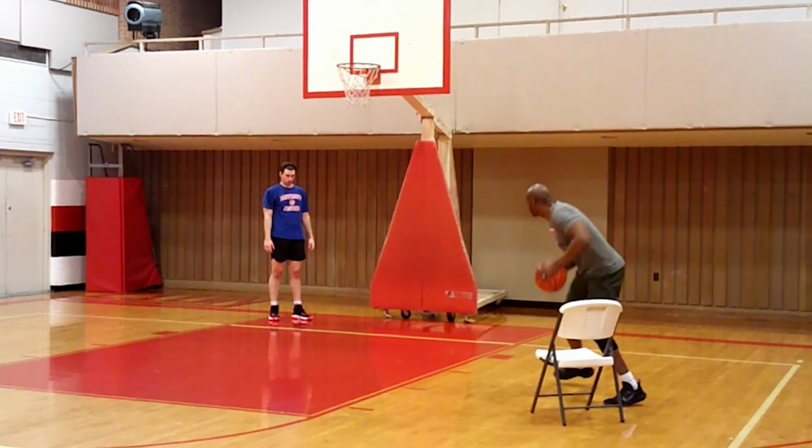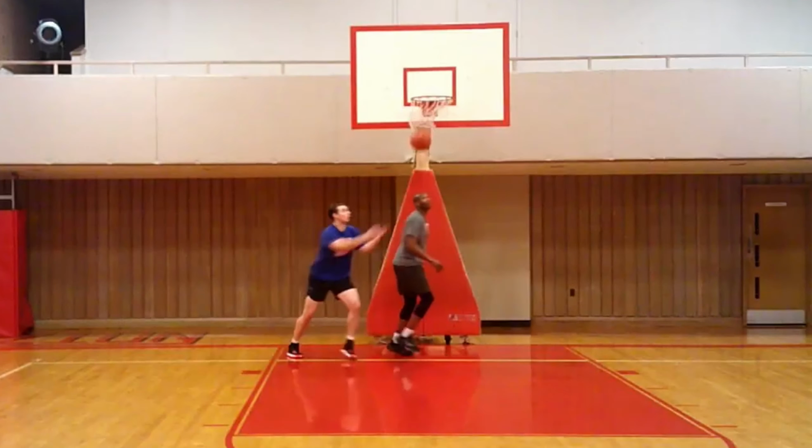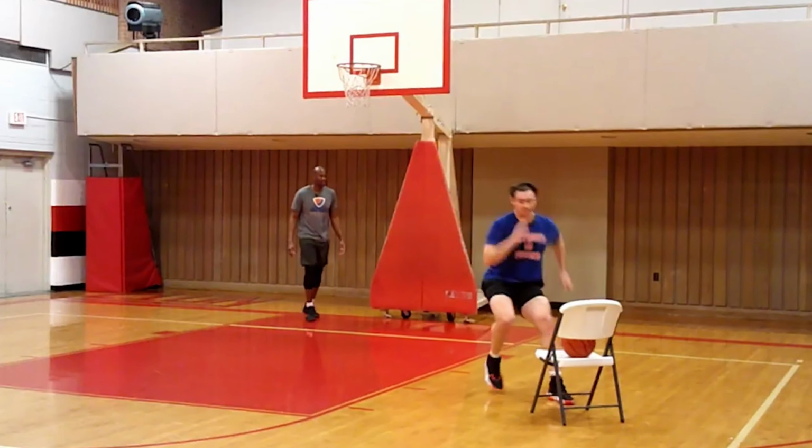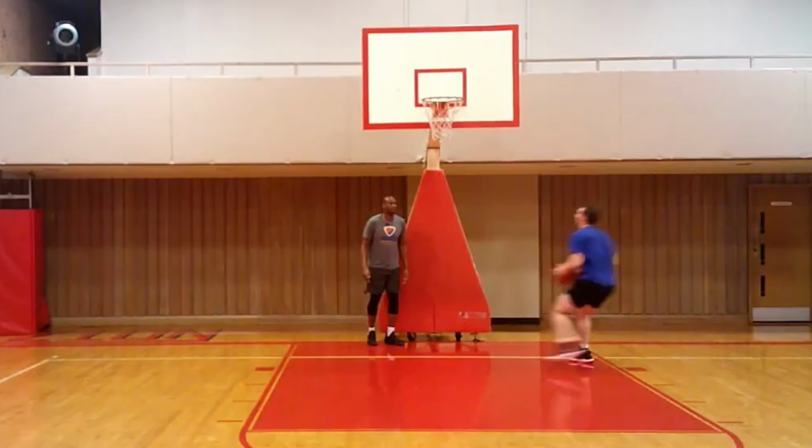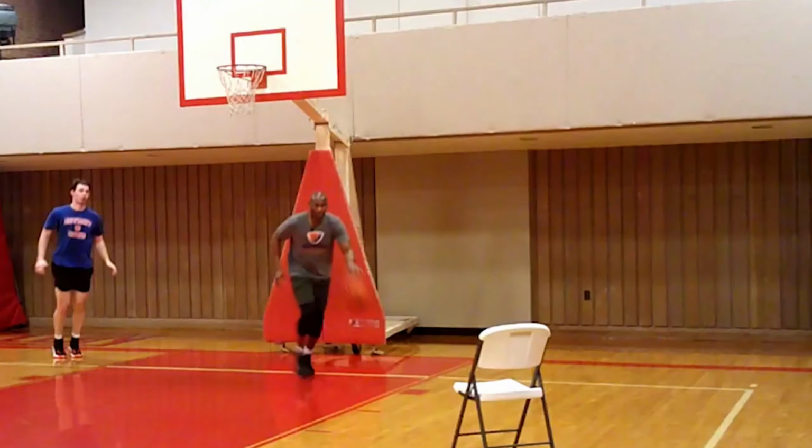Stop, come in, reverse it. Attack. Basket, yours. Nice. Little hustle in there. Love it. Love it. Good. Good rip, good leg. Now, last one.